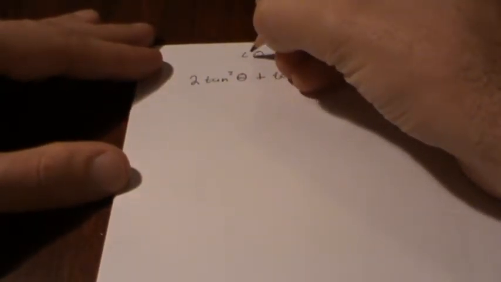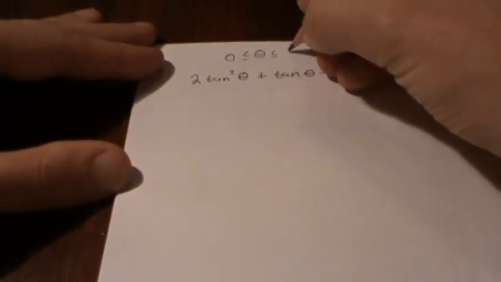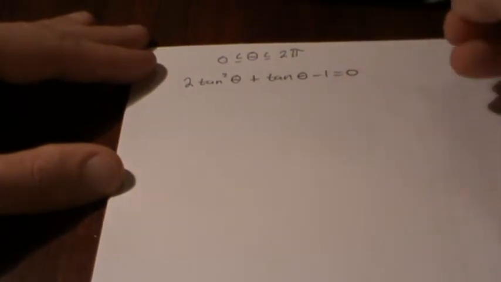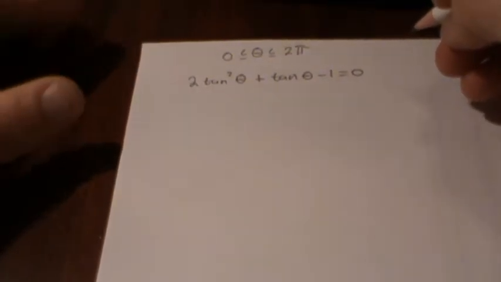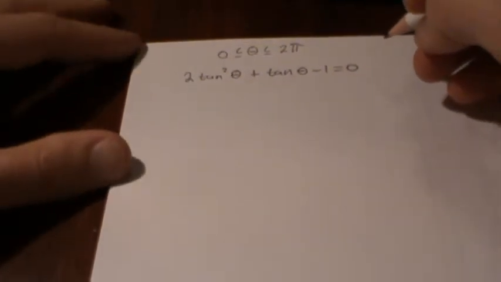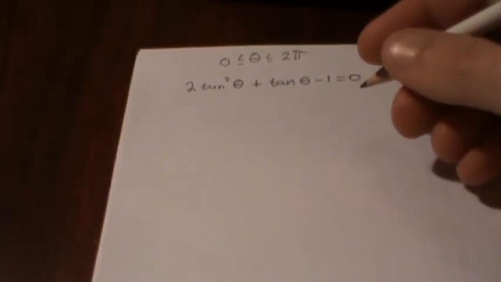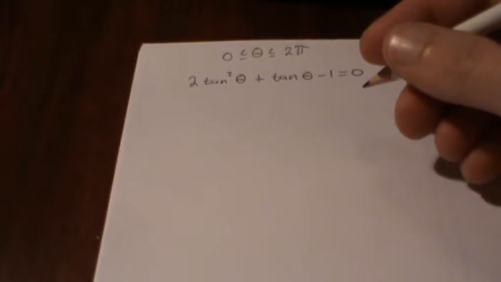And in this case, theta is between 0 and 2 pi, or 0 and 360. Same thing, but now I'm going to work in radians rather than degrees. I'll have to remember to change my calculator over to radians.